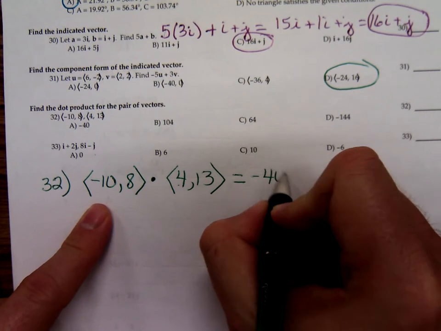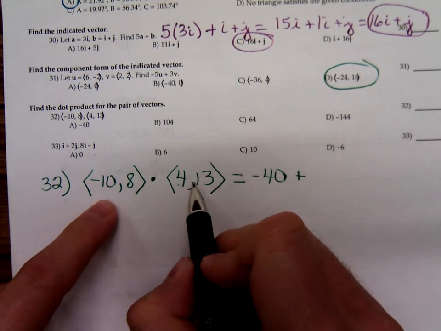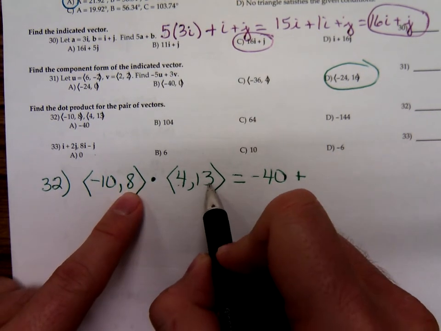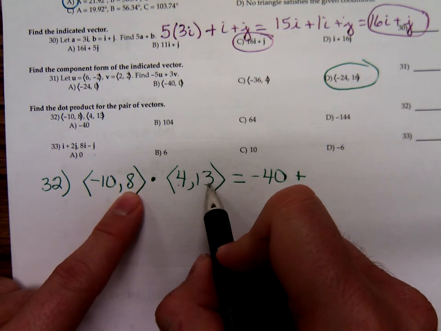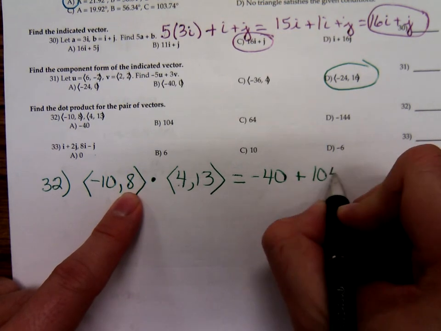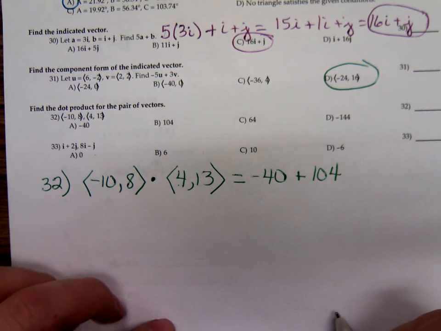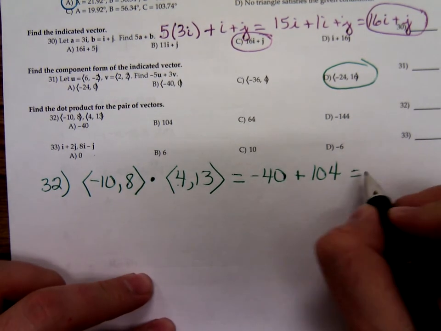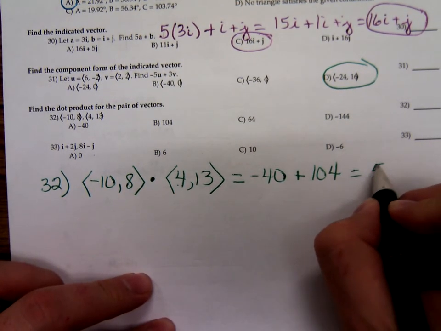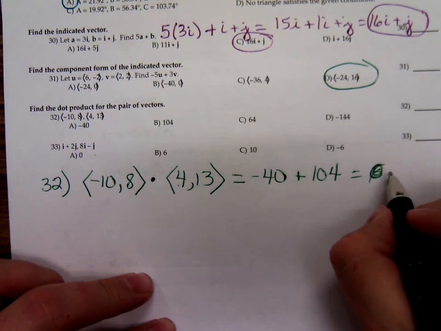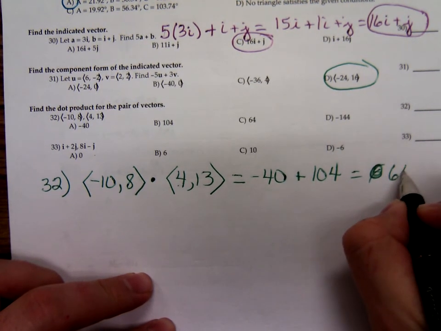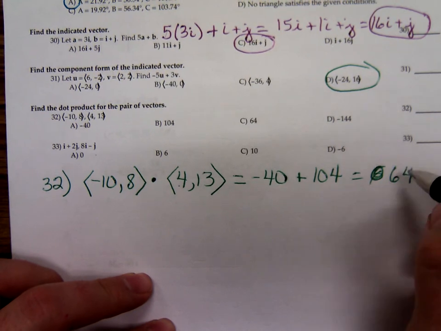Plus, multiply the j components. Is that an 80 plus 24? Is that a 104? So negative 40 plus 104, is that going to be a positive 64? I was about to write 54. No, 64, okay. Is that showing?